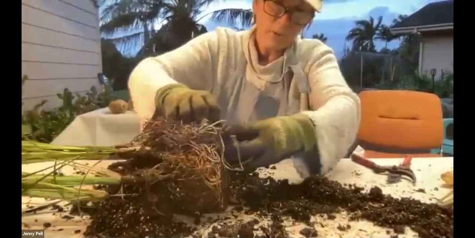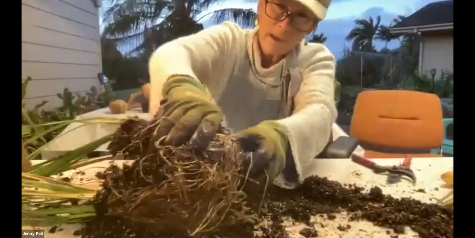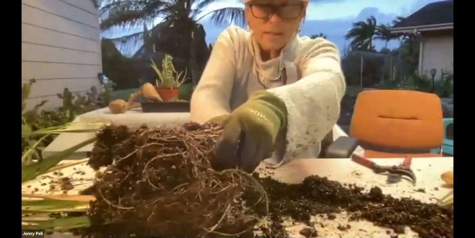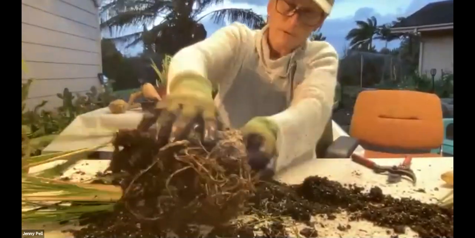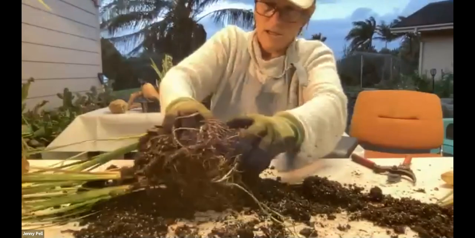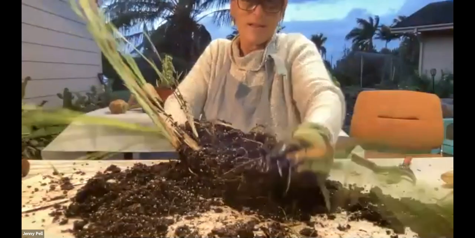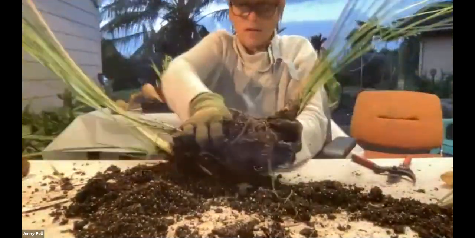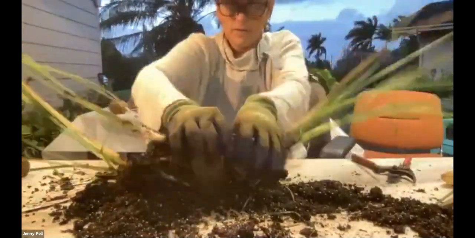And that's the same thing with trees. If you leave them in the pot, if you grow them the way they come out of the pot, they'll continue to grow in a circle, and it will stunt the growth of the plant forever. So take your time and figure it out. Sometimes you have to cut them apart, but let's see if I can get this one out. Come on. If it's too much, I'll just go ahead and cut it with my clippers, but let's see if I can do it with my fingers here.